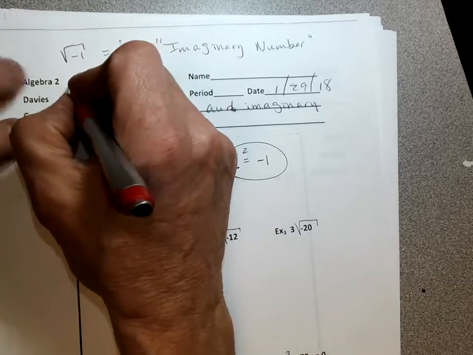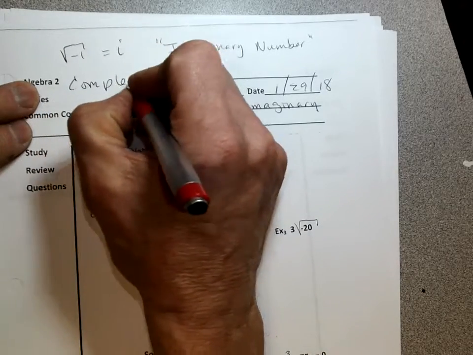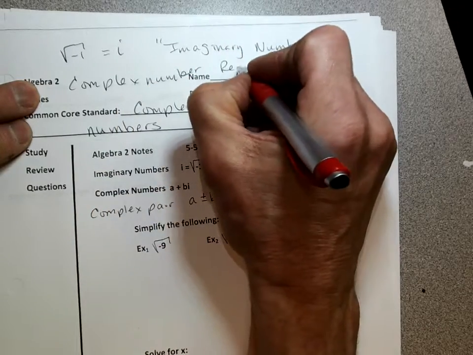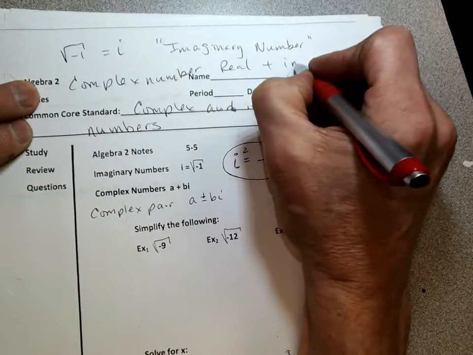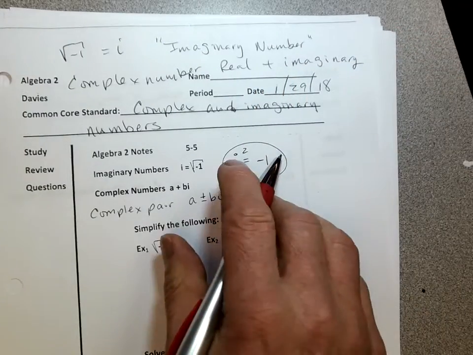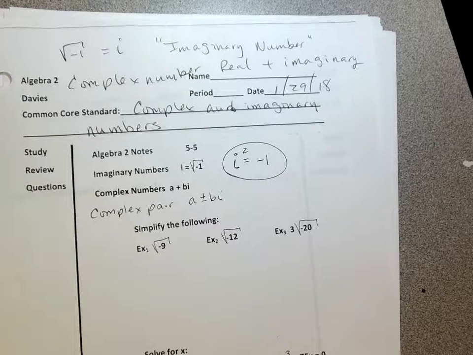That's what we call a complex number. So a complex number is a real plus an imaginary. Because you're taking something that's real, like the number 5, that's real. Number 10, that's a real number. 1/2. Any number that's a real number, and then you add it to an imaginary, they don't go together. One doesn't exist, it's imaginary, and the other is real. But we will put them together, and if you put them together, that's called a complex number.